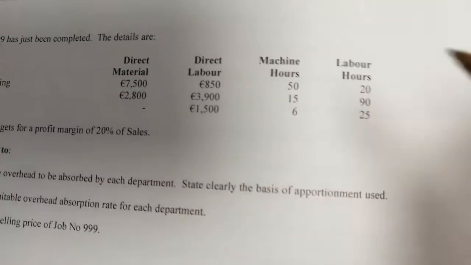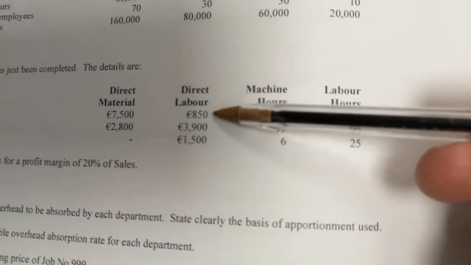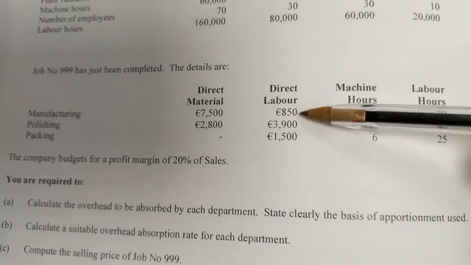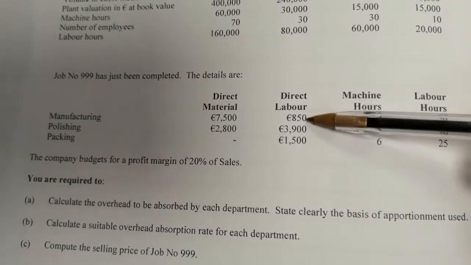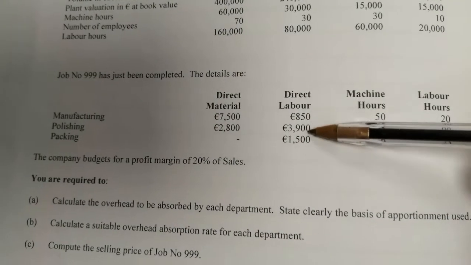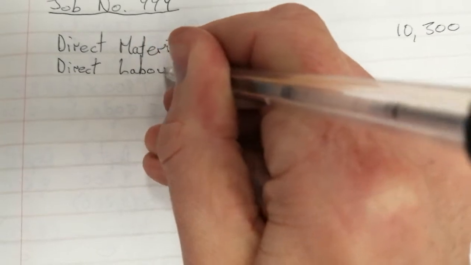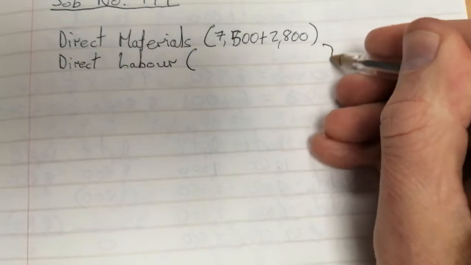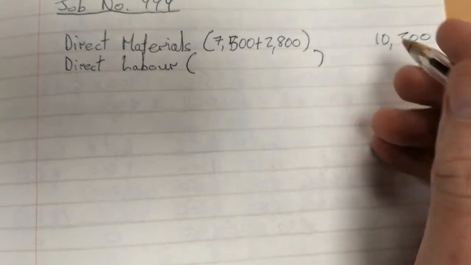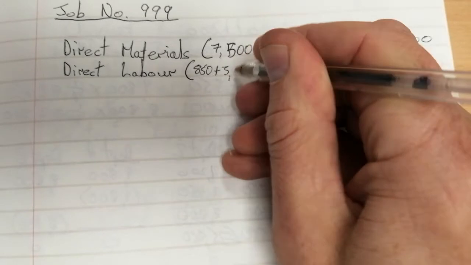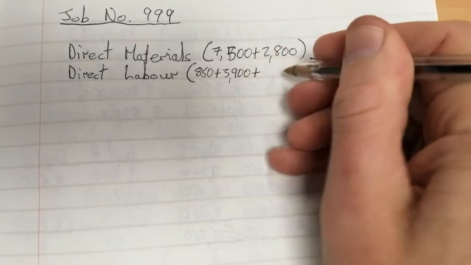The next thing, they tell us the cost of the direct labor that was used in each department. So we paid our workers 850 euros for the work that was done in the manufacturing department, this much in polishing and this much in packaging. So again, we'll just have direct labor. We'll put the workings in a bracket here, and we'll put the total amount over here. So it was 850 euros, plus 3,900, plus 1,500.